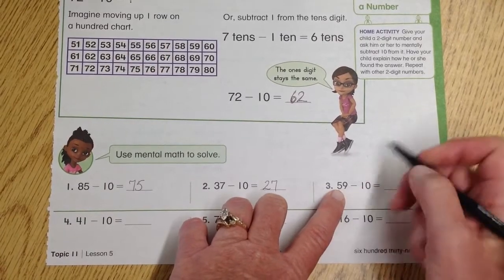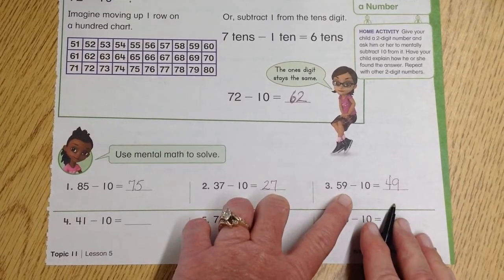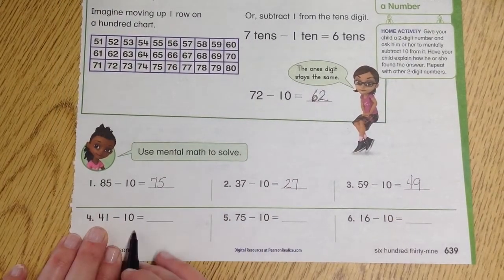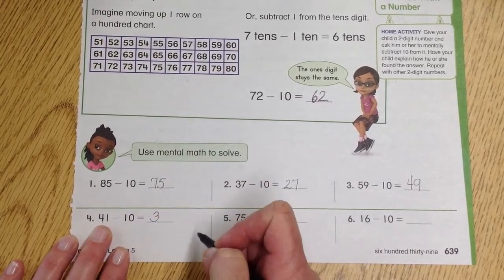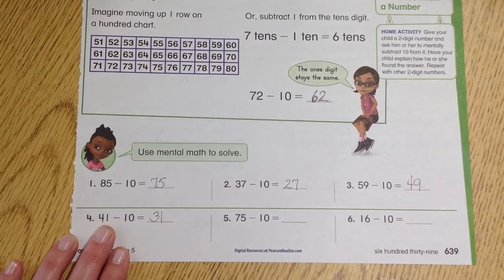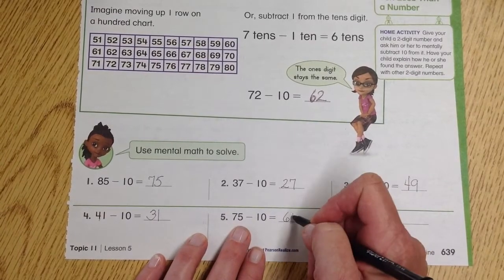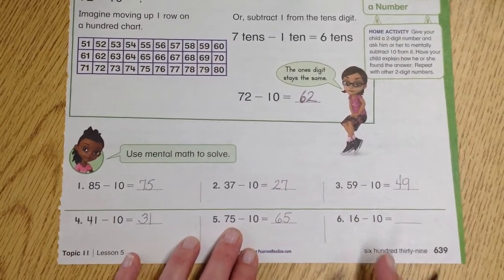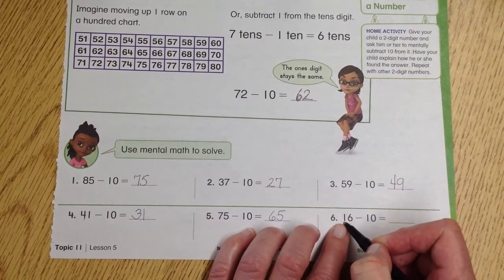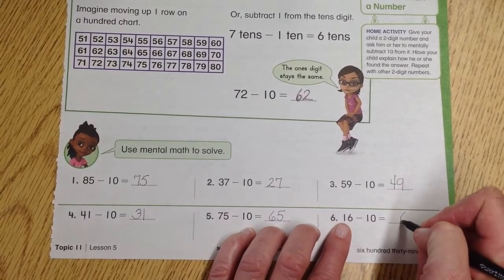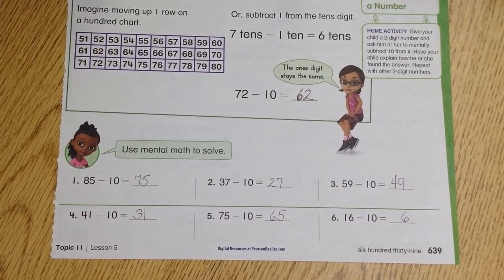59, 1 less than 5 is 4. The 9 stays the same, 49. 41 minus 10, the 4, 1 less than 4 is 3. The 1 stays the same. 75, 1 less than 7 is 6. The 5 stays the same. This one's interesting. 16 minus 10. 1 less than 1 is 0. So no 10s. The 6 stays the same. So 16 take away 10 is 6.